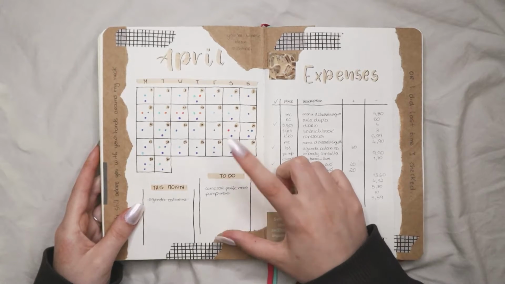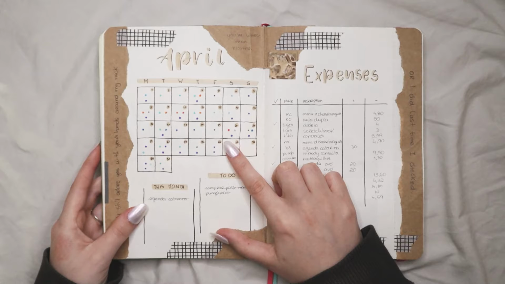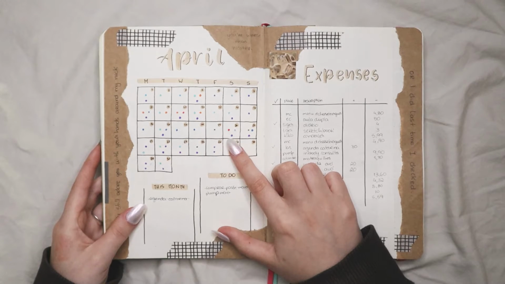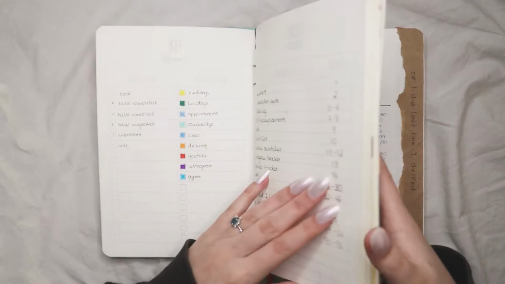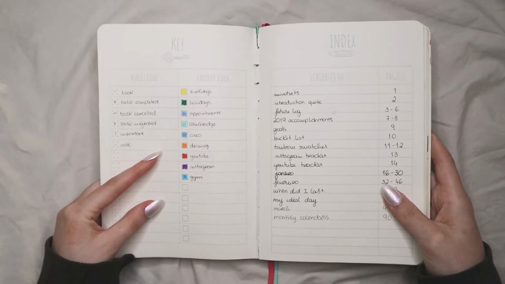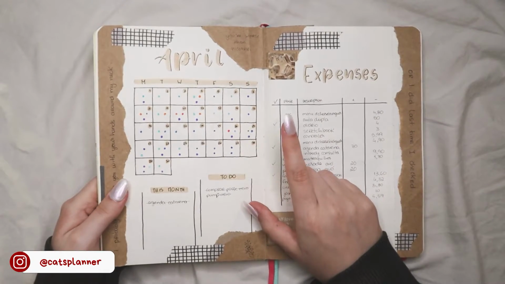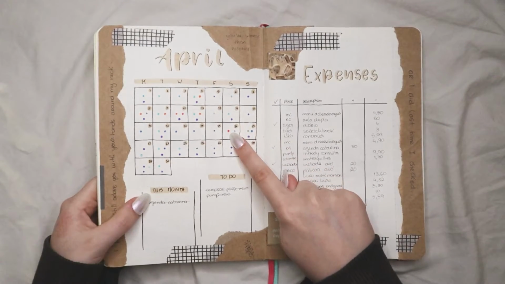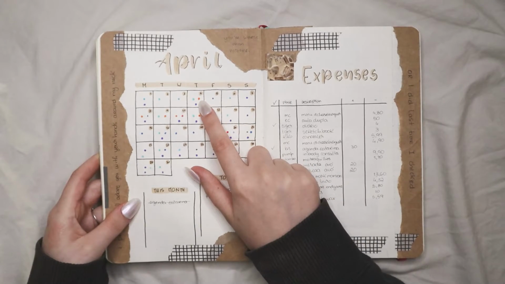It's really simple, really small, and you can't really write anything in it. So at this time in 2019, I used a color code for most of my things. So if I flip through here to my key, you can see the different colors that I have here and that they match with the colors in here. So I can see that I posted a bullet journal setup on the 20th. I was having Cambridge classes, I was having driving lessons.